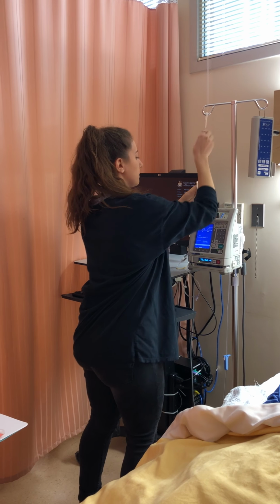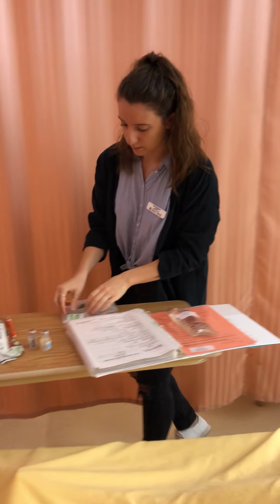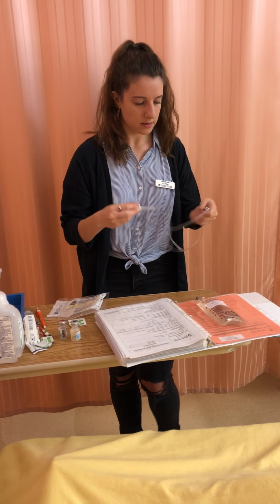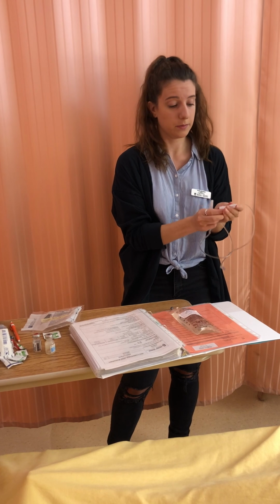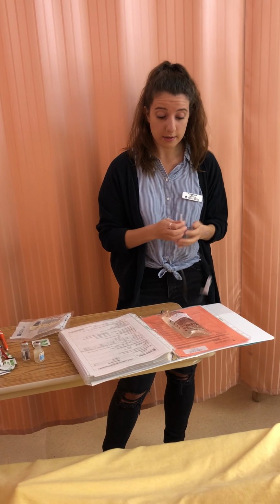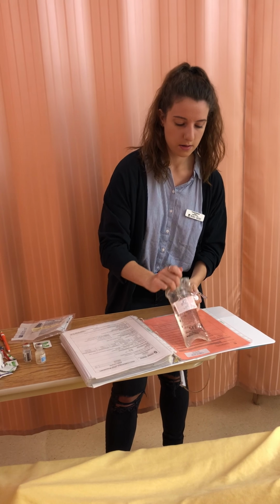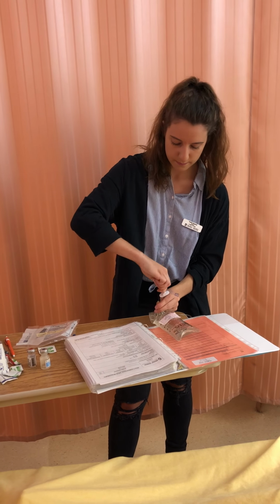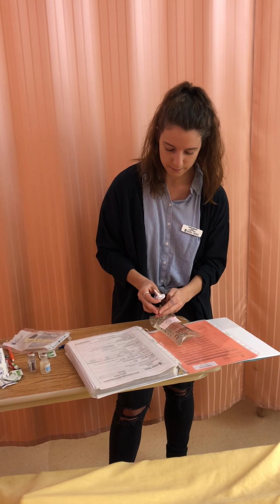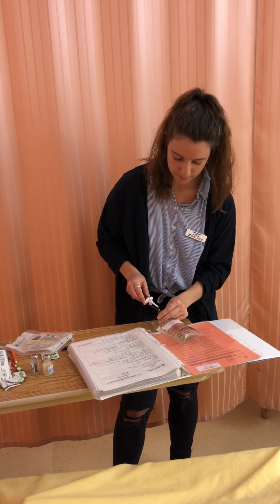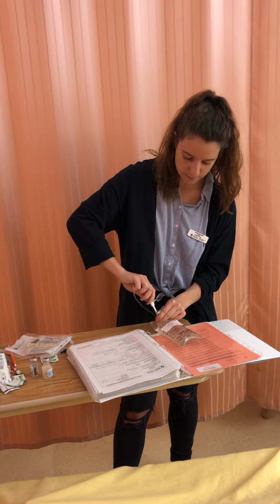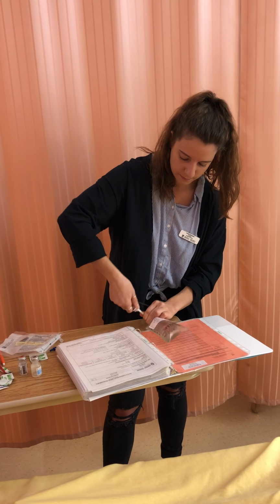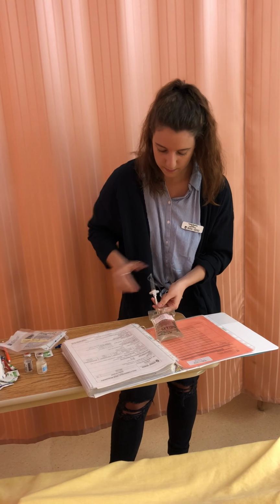And just to ensure that the plunger is being depressed, I'm using sterile technique. I'm going to lock this off, and using sterile technique, I'm going to puncture my bag. And I will continue to monitor for improvement of the patient's symptoms, looking at the lab values and vital signs. I would do vital signs before I give this medication as well as after this medication.